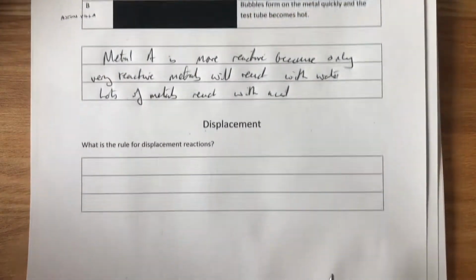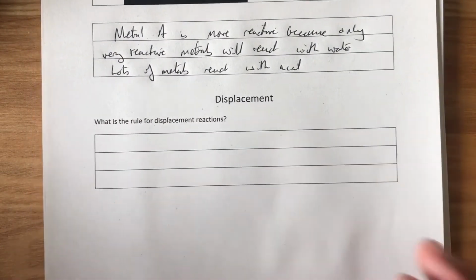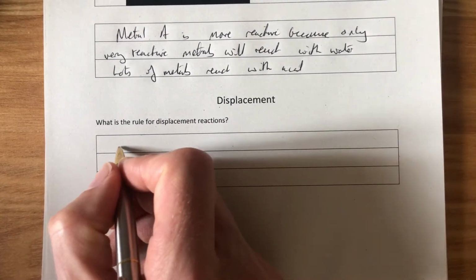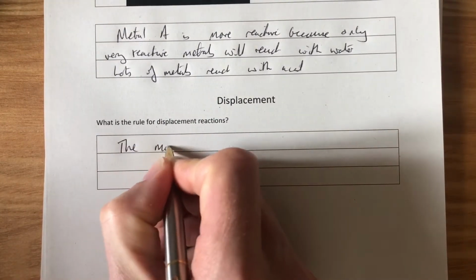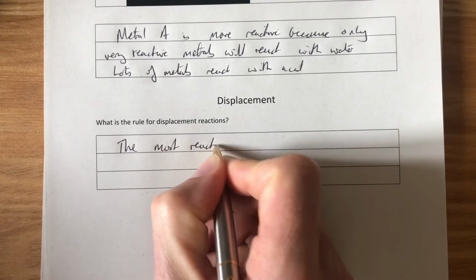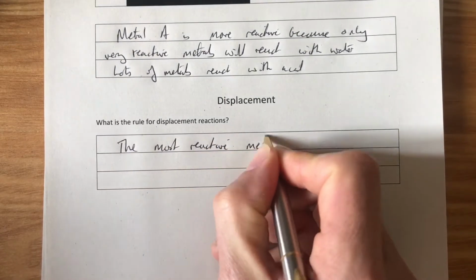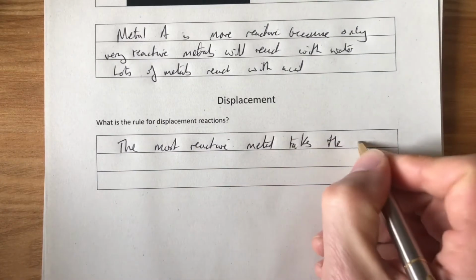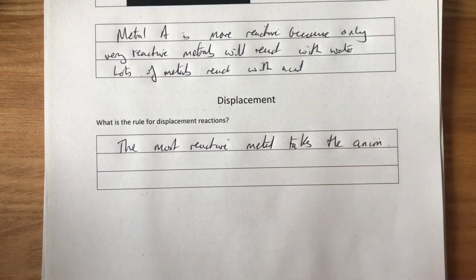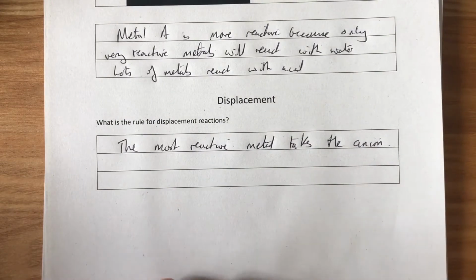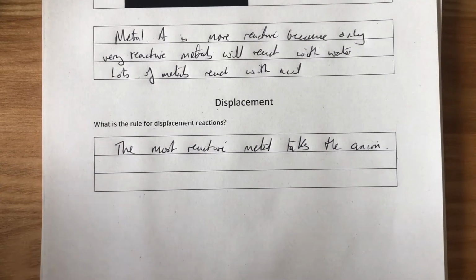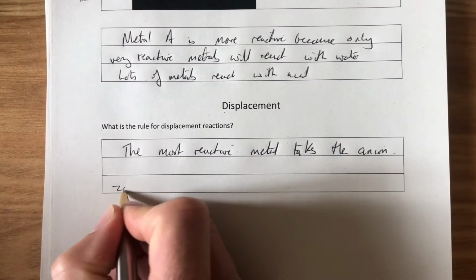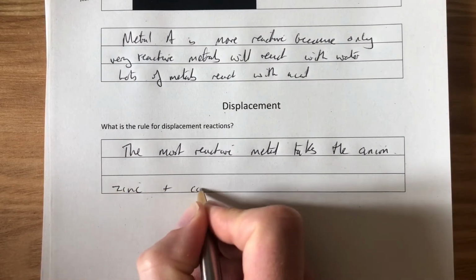Okay, so another way of deciding which is the most reactive metal is to look at a displacement reaction. What's the rule in displacement reactions? Well, the most reactive metal takes the anion. Let's look at an equation now and try and explain that. Zinc and copper sulfate.